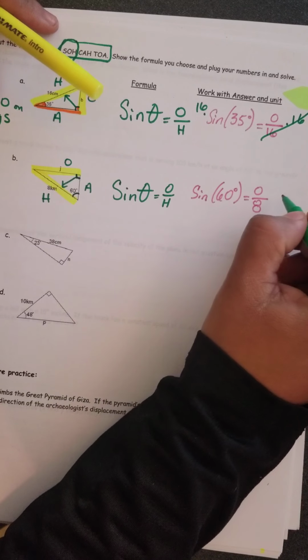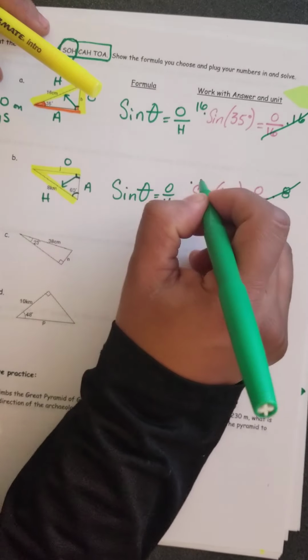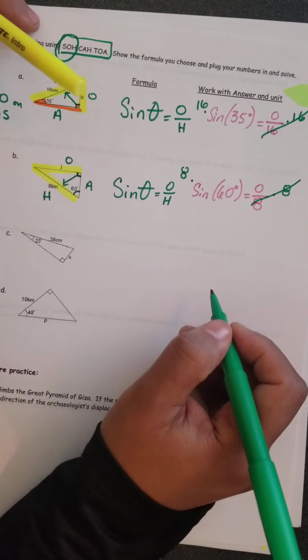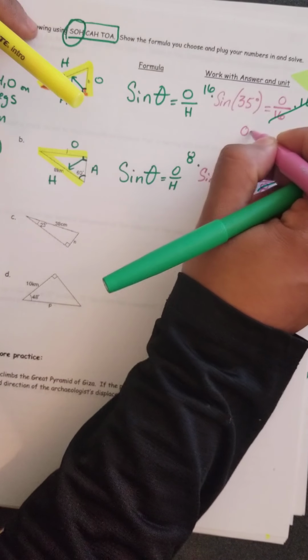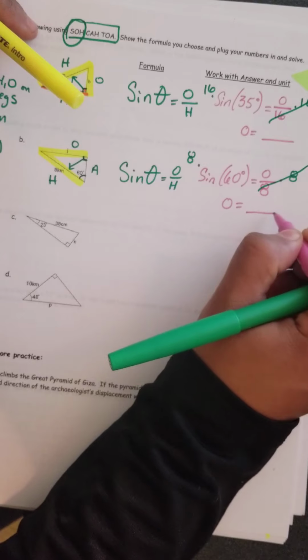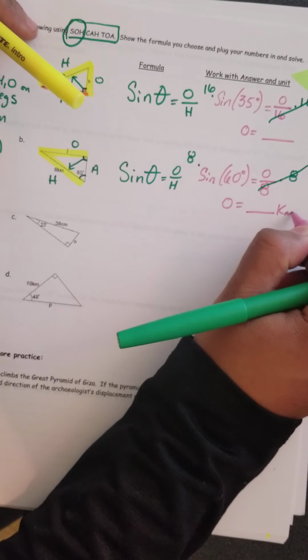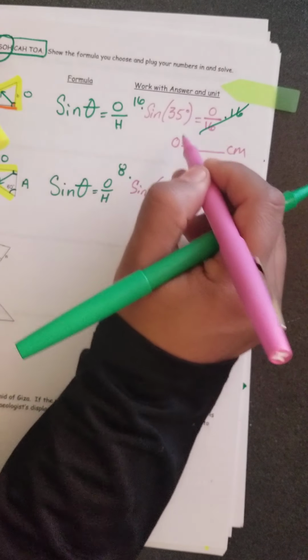I need to see your math, hear your math, I guess. Multiply this side by 8 to cancel. Multiply this side by 8. We're going to solve, and we found out that O equals blank kilometers. This was centimeters. Okay, we are going to figure this out in class together.